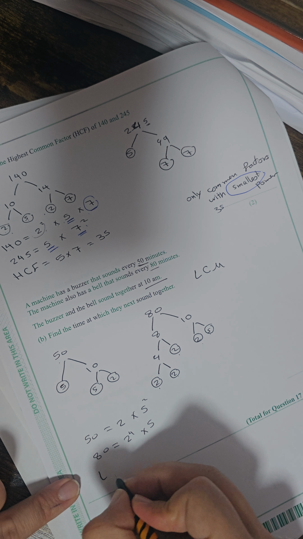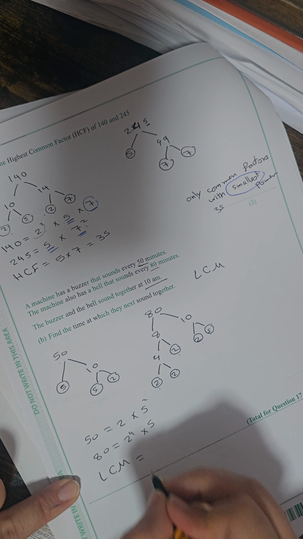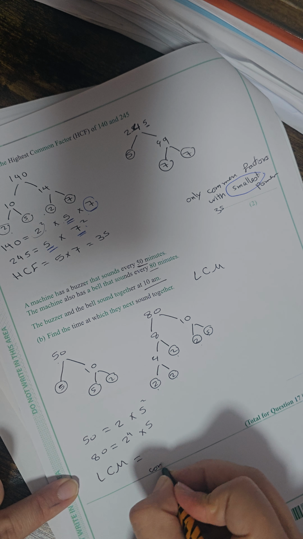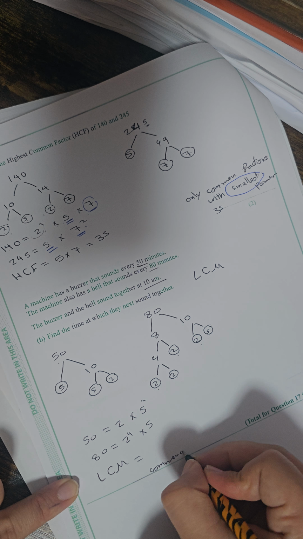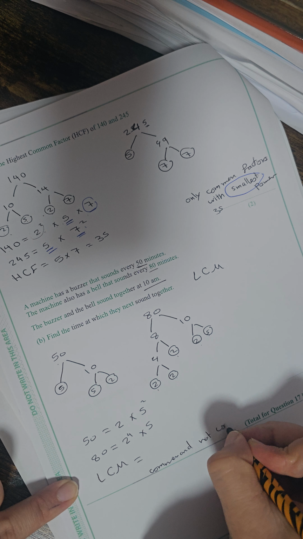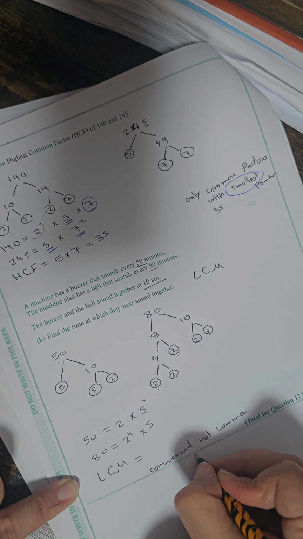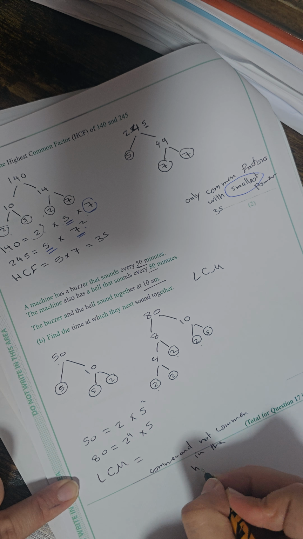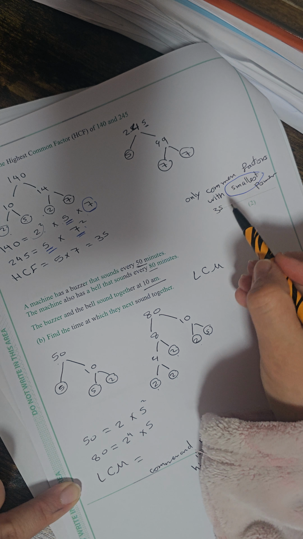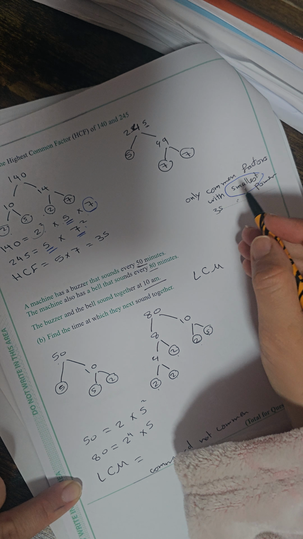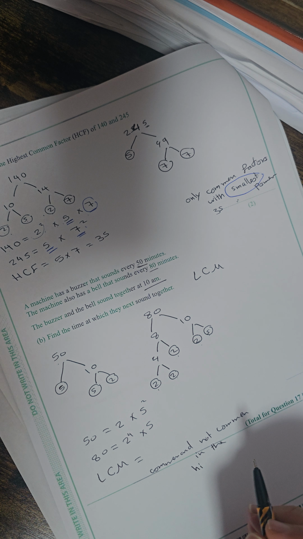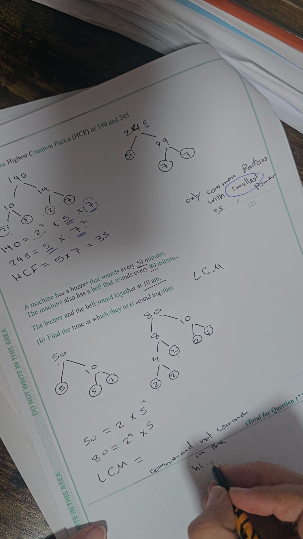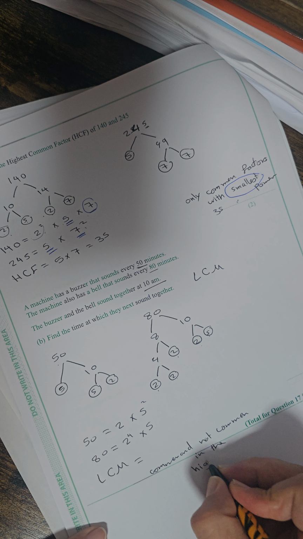So to find the least common multiple, I have to take common and not common in the highest power. Not the smallest. The smallest we use in the highest common factor, sorry. But in the least common multiple, we take common and not common in the highest power.